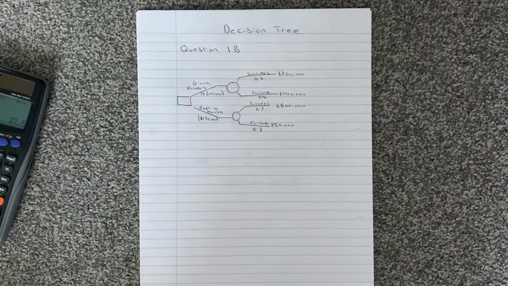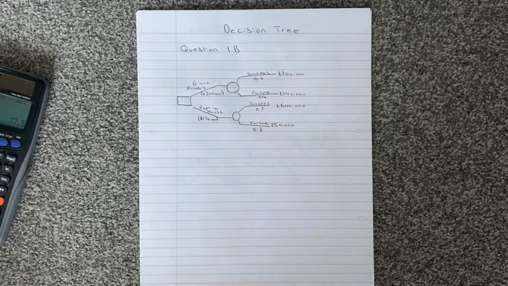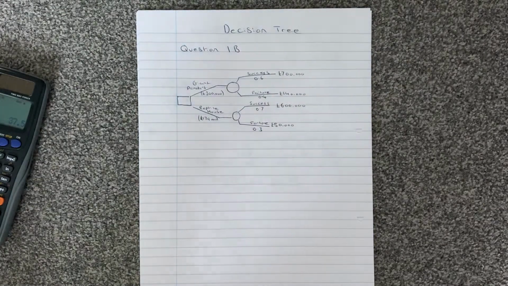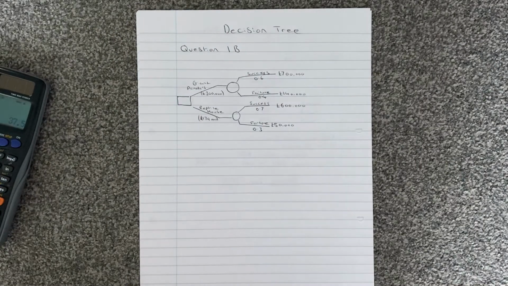Hello, so we're having a look at question 1b here, and question 1b was focused on a decision tree, okay? The specific decision tree that we were having a look at was one related to a zoo. The zoo was looking to increase its profit, and it was going to have a look at two options. One was to have giant pandas and the other one was to have a reptile house. So let's make sure we can understand what this decision tree is telling us.